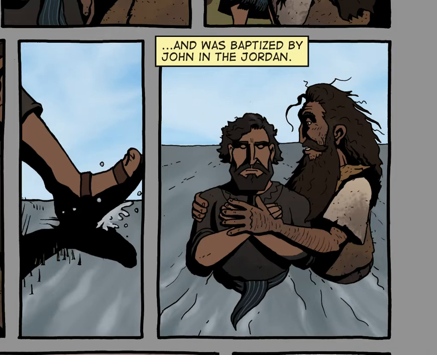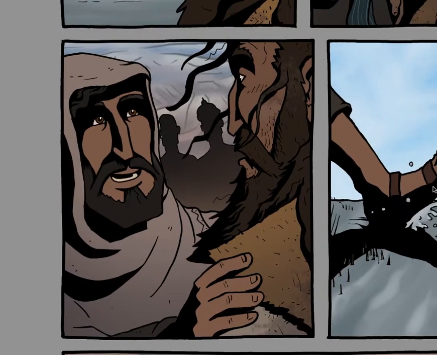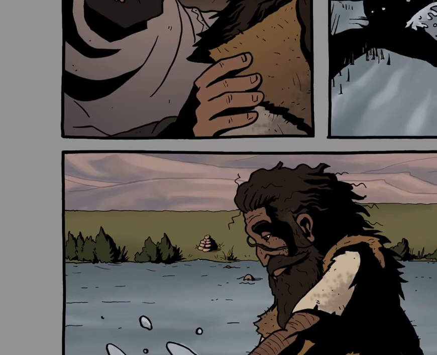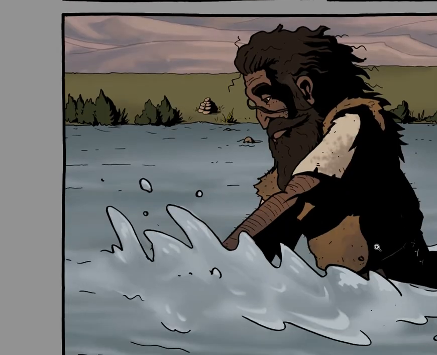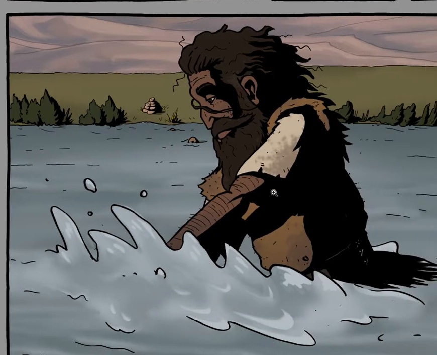But because it's not a film and it's a comic, the motion is implied. It's implied that John baptized him, as we would have it in the Christian world. But potentially Jesus did dunk himself. Either way, John's there to assist and baptize him.